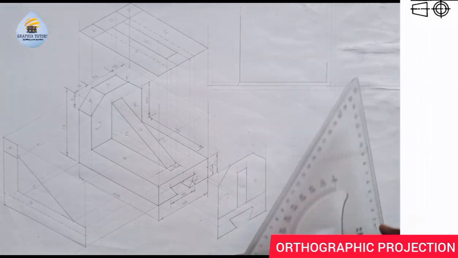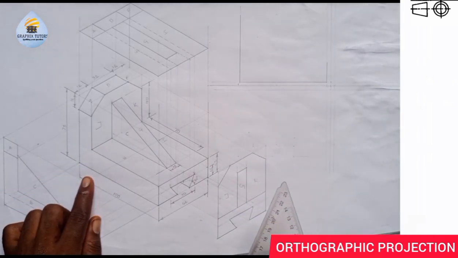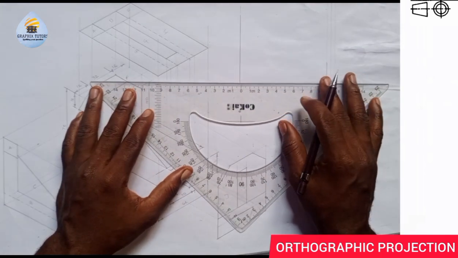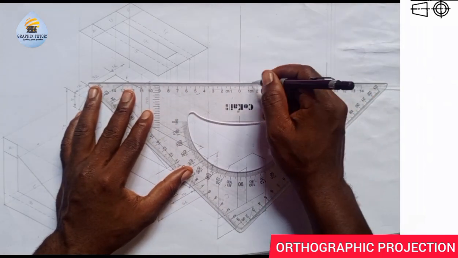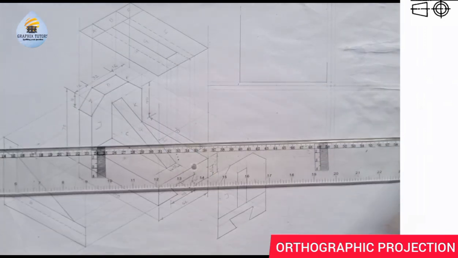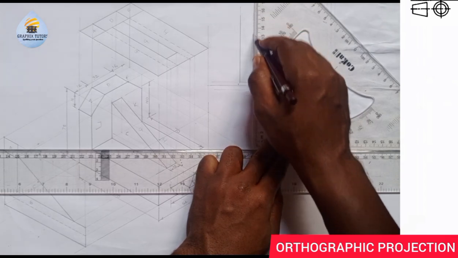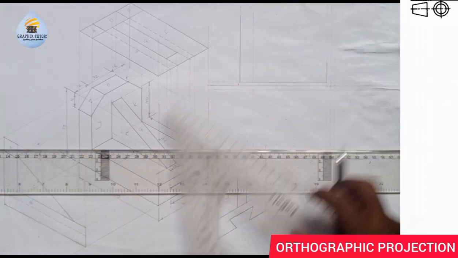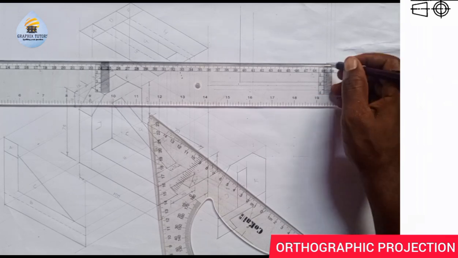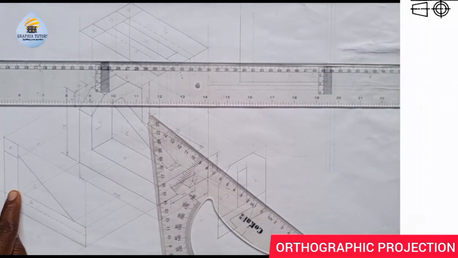Can you see that? And the thickness from here to here is given to be what? 15. So I'm going to measure 15 at this point, 0 to 15. I'll just take it up from here to 15. Can you see that? I'll just close this side up from here straight down, as you can see from our diagram here, from here to here.